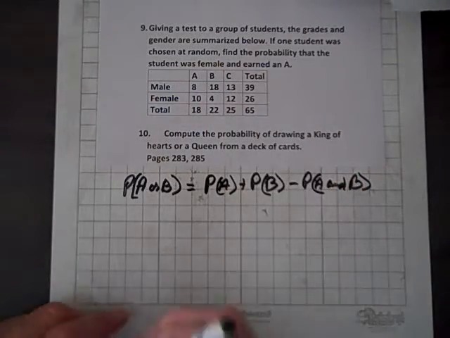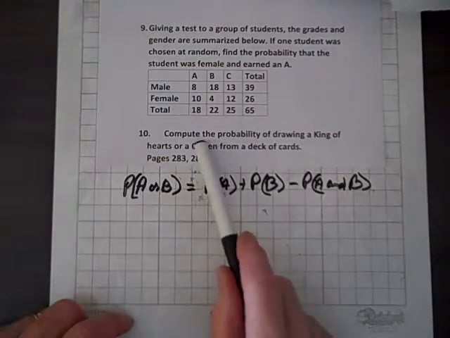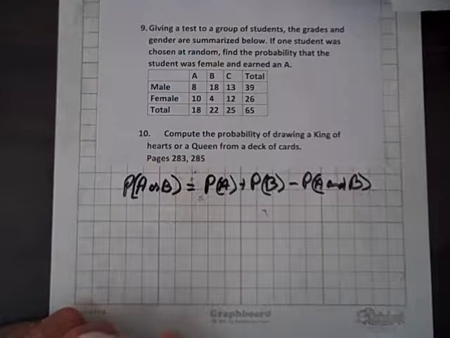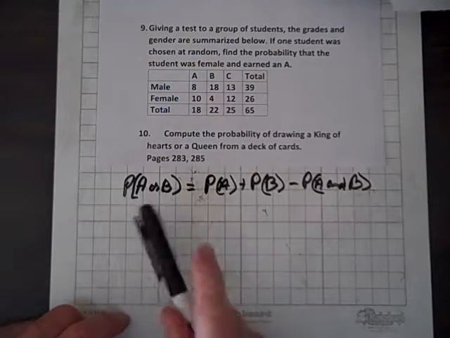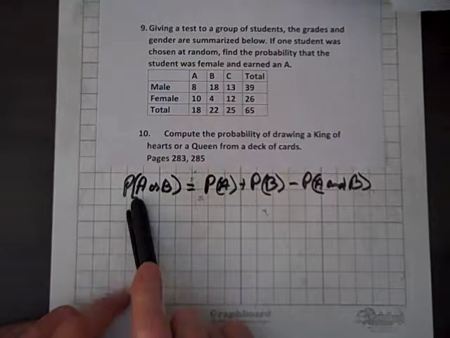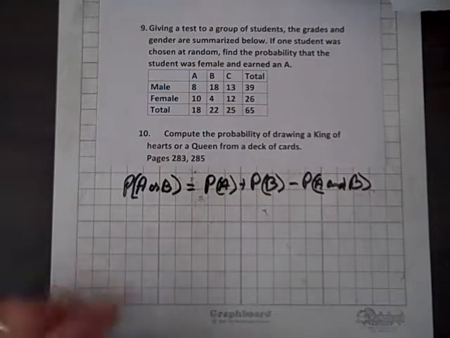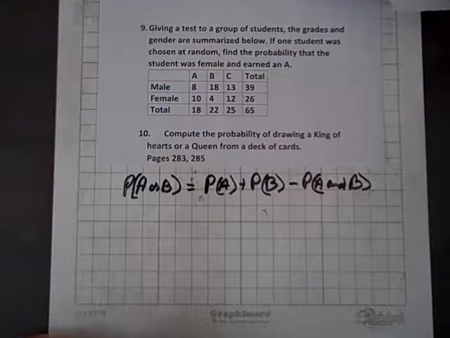So for question 10, we're asked to compute the probability of drawing a king of hearts or a queen from a deck. And this formula for finding the probability of A or B can be found on page 285.